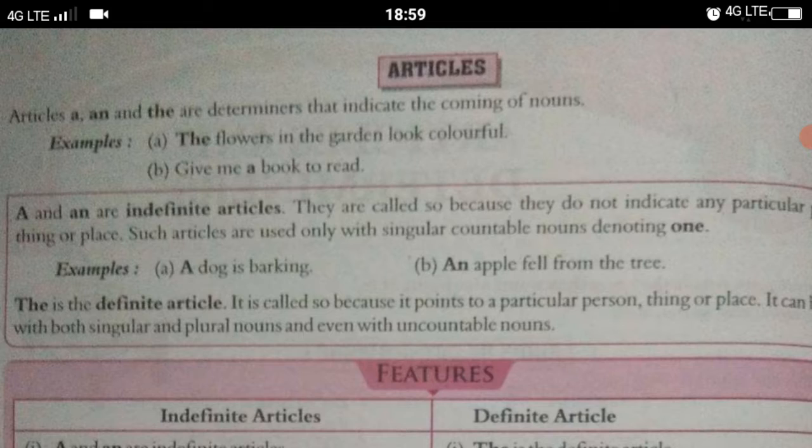A and an are indefinite articles. These are called indefinite because they do not indicate any particular person, thing, or place. These articles are used with singular countable nouns. For example, a dog is barking. An apple fell from the tree.